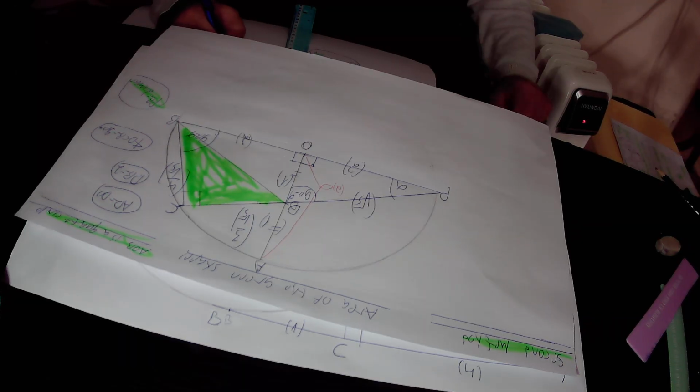We already did it in the first method, but I repeat it anyway. Again, the area of this green shape is the area of this green triangle DCB.